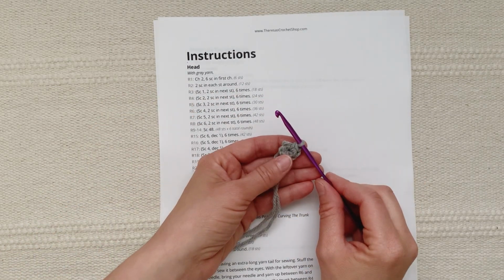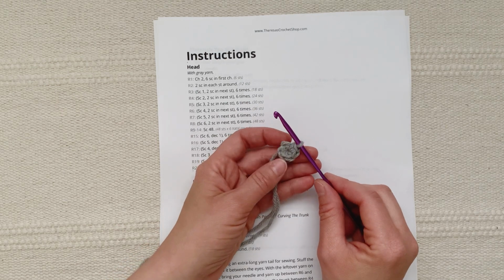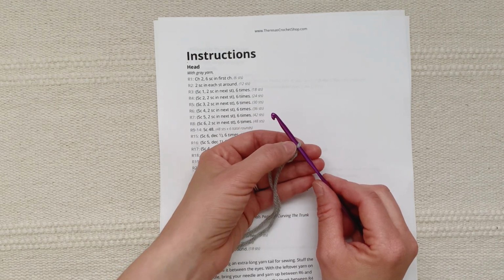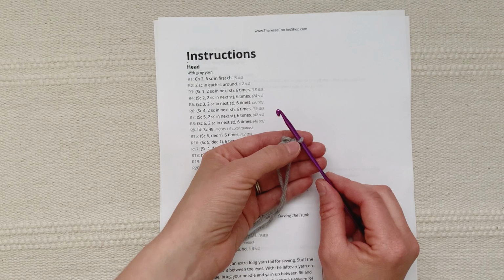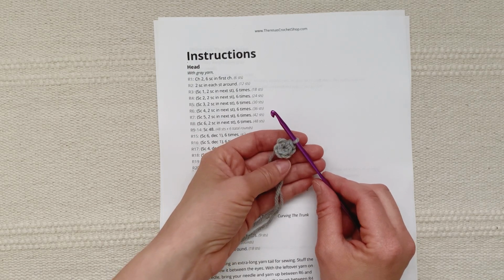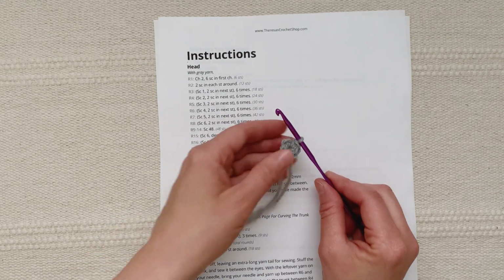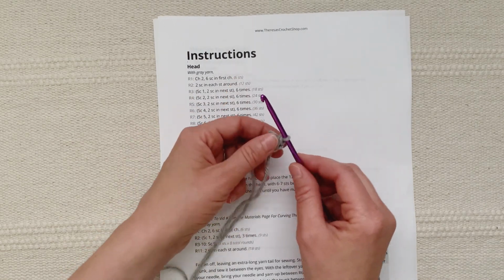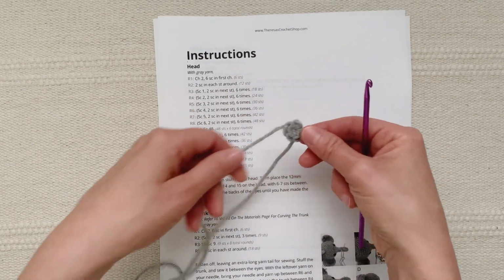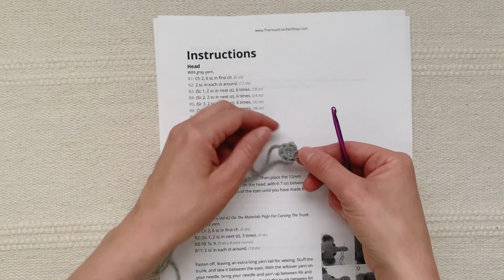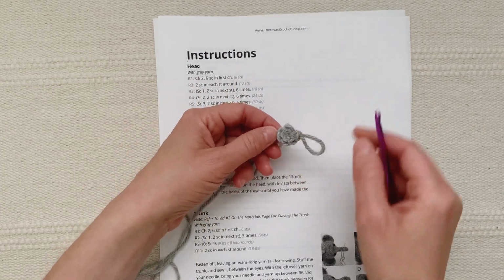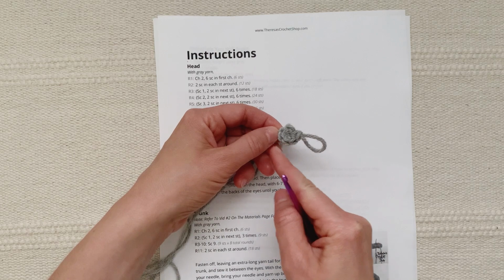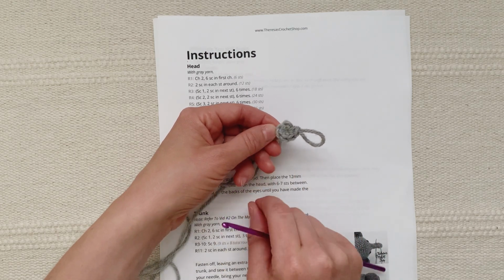Now as you're crocheting in the rounds, you can either put a stitch marker in the first stitch that you made, so that when you come around to it, you know where you started. Or you can count around at the end of each round and make sure that number matches up with this number in the parentheses. So for example, I've just finished round 1, so I should have 6 stitches. And you can see that I have 1, 2, 3, 4, 5, 6 stitches.